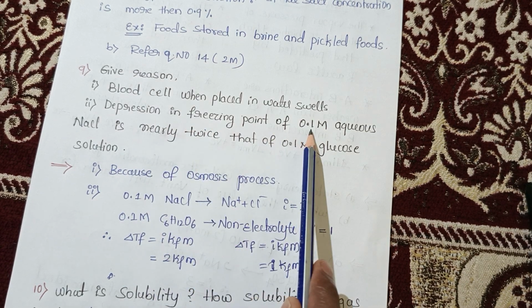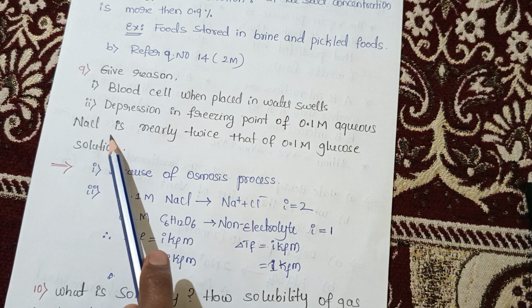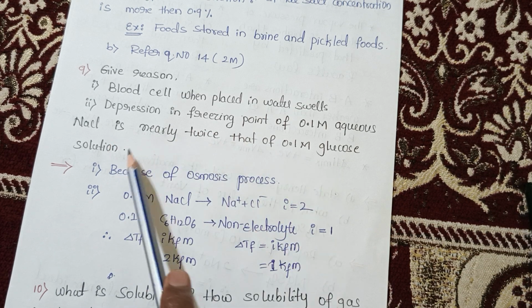Depression of freezing point of 0.1 molar aqueous solution of NaCl is nearly twice that of glucose.